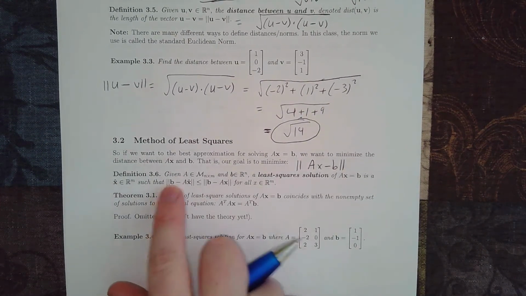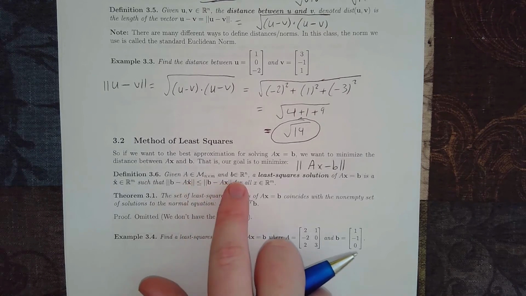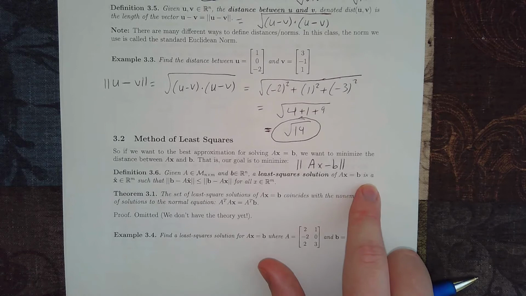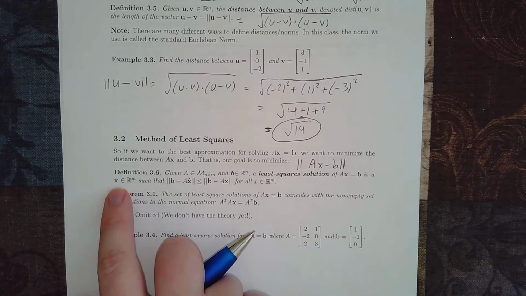So then, given our matrix A and our solution vector b, a least squares solution of Ax equals b is going to be some x.